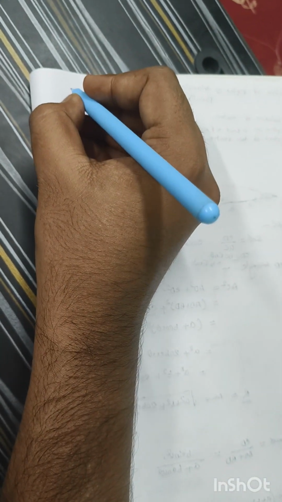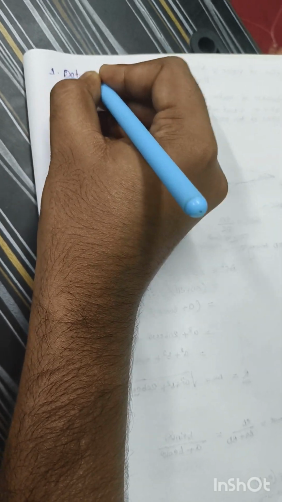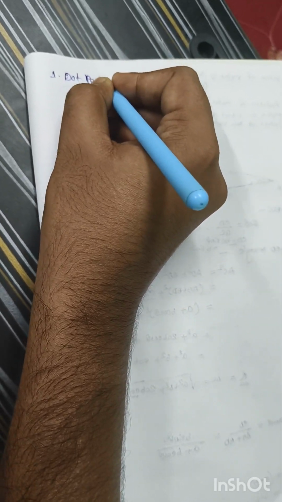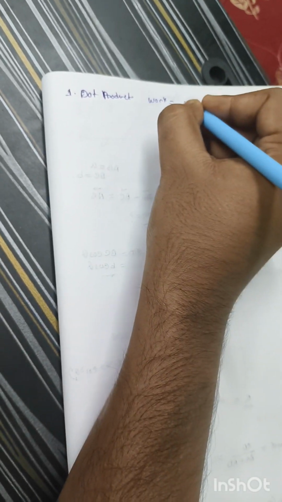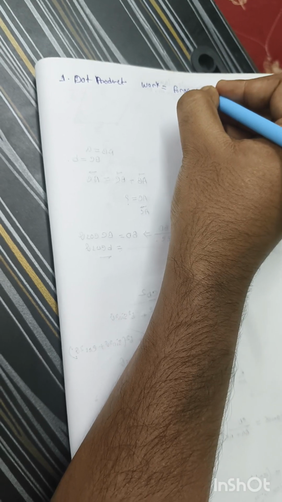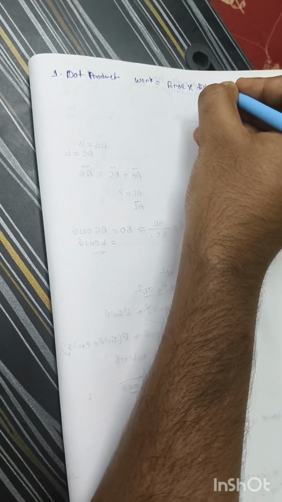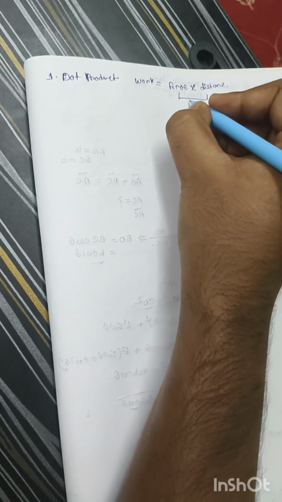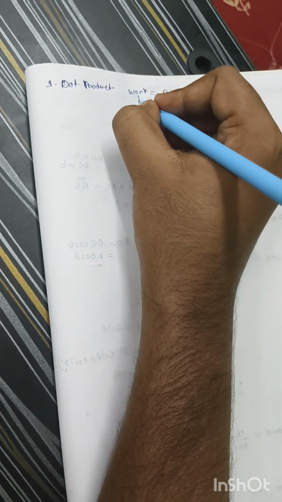For a simple example of the dot product, we know that work is equal to force into distance. These two are vectors, but their product becomes a scalar.